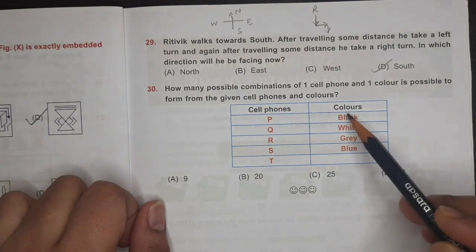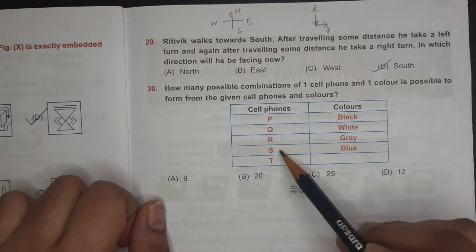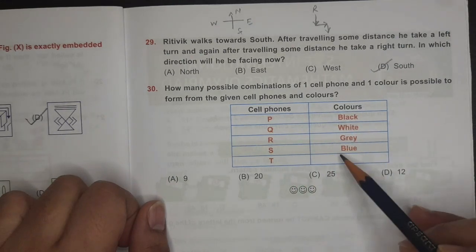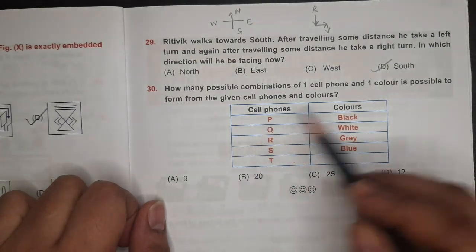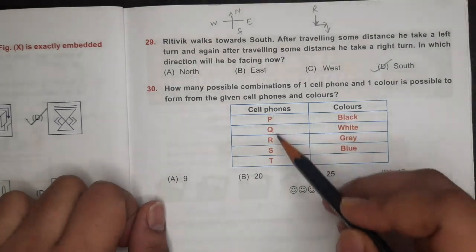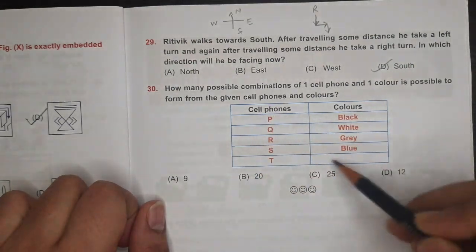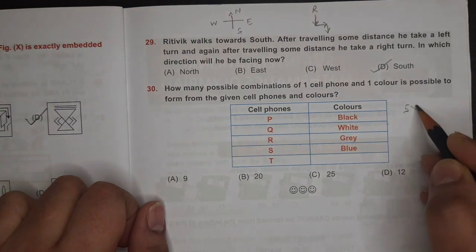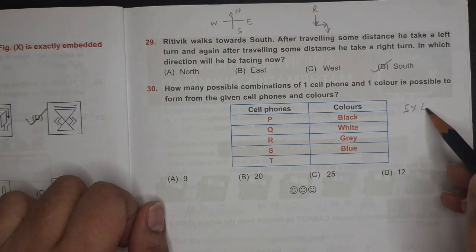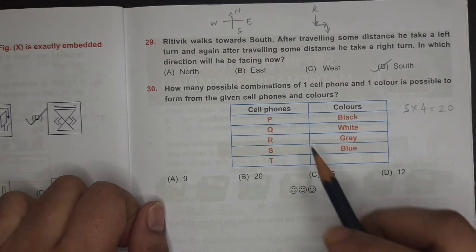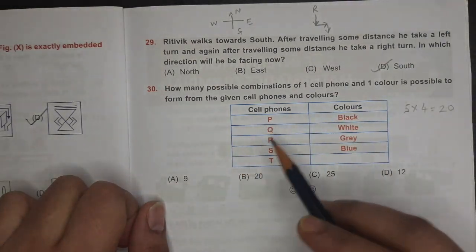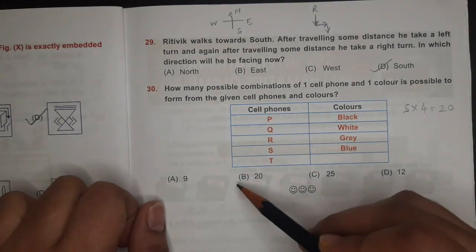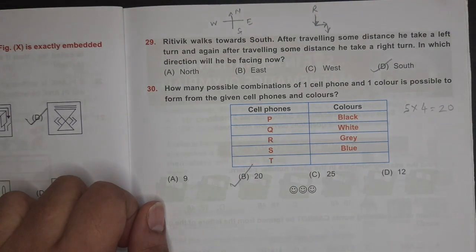So P के combinations चार हो सकते हैं, Q के combinations चार, R के चार, S के चार, and T के चार, which means the way of solving this kind of questions is simply multiply this by this. So these are what, 1, 2, 3, 4, 5. So 5 multiplied by 1, 2, 3, 4 is 20. So there can be 20 such combinations which are possible, which is option B.